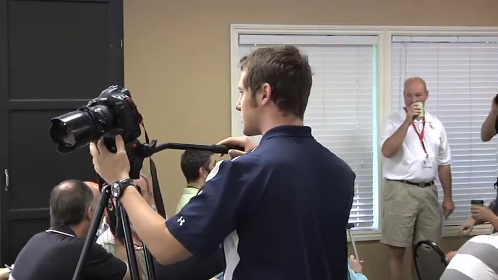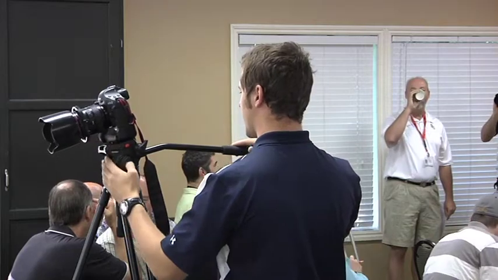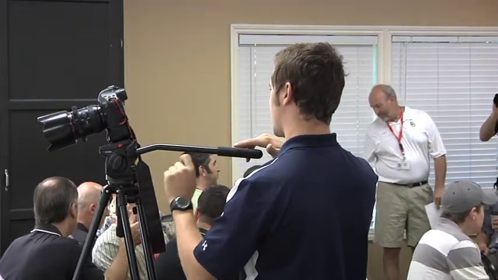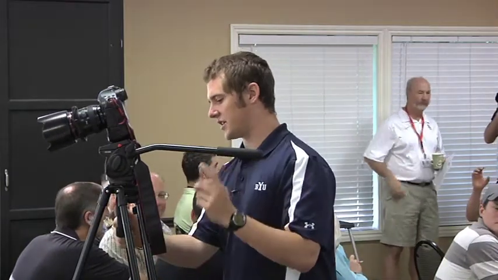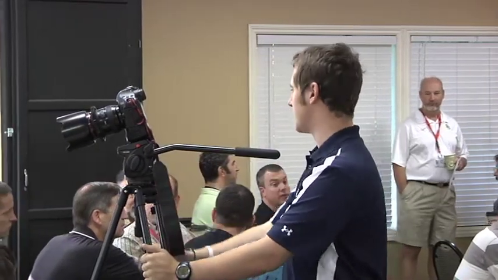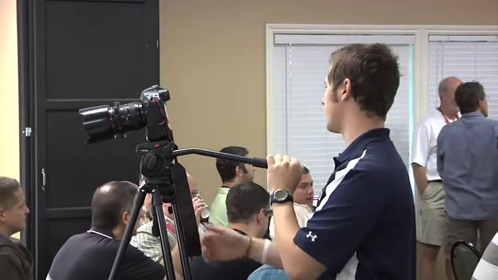Yeah, this one's a little lower end. I think this tripod head is probably in the range of $200 to $300. And this pair of sticks probably about the same. So total maybe around 500.